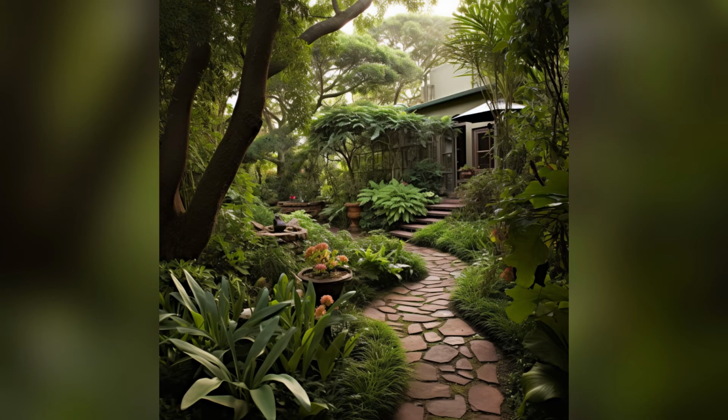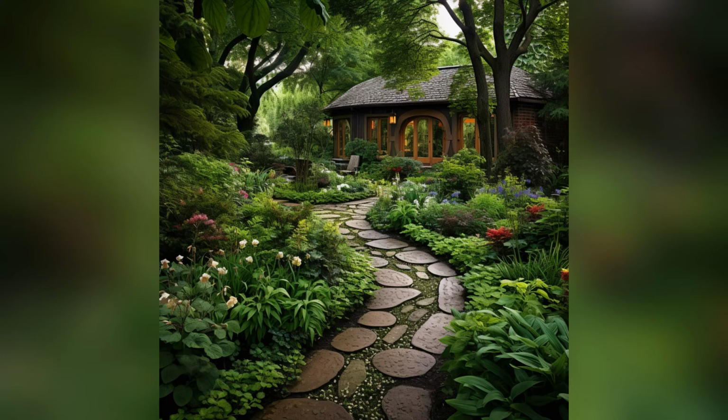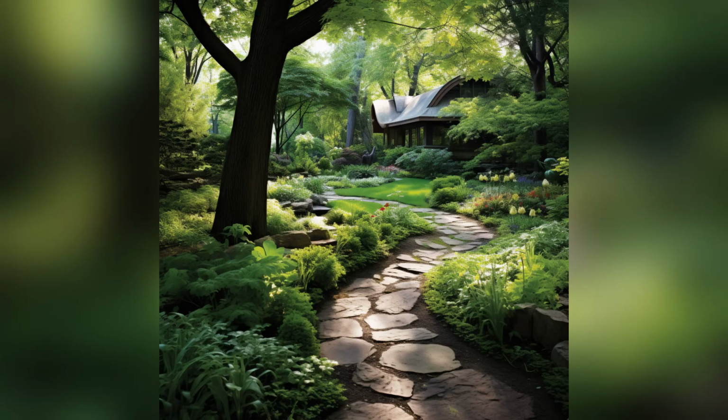Step 7. Nurturing your creation, maintenance, and care. The grand finale involves ensuring that your landscape remains a flourishing work of art. Like any masterpiece, it requires care and attention. This step covers the basics of ongoing maintenance, nurturing your creation so that it continues to enchant and delight for years to come.